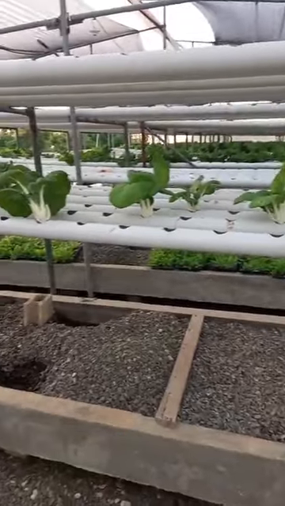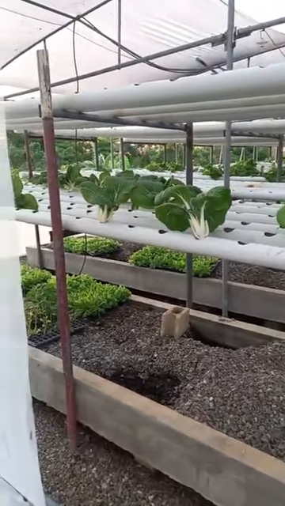So we do have some fish at the front. As you can see, we harvested a lot of them. These are just the remaining few.